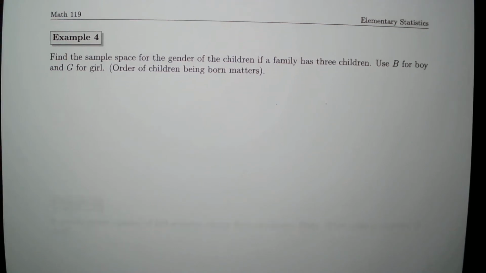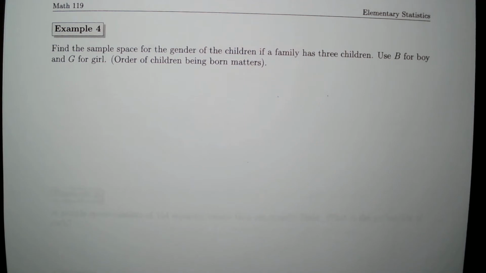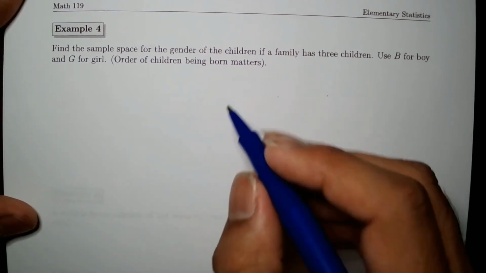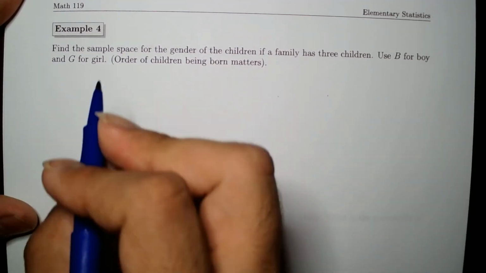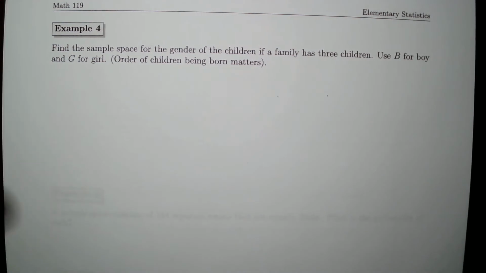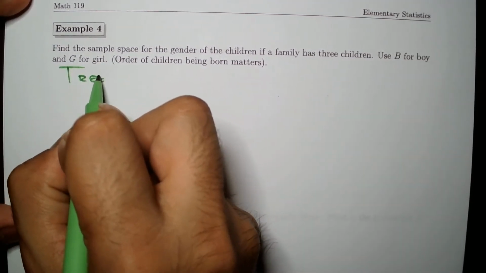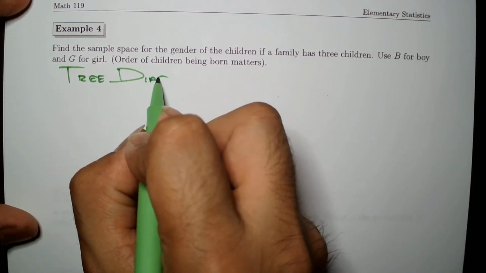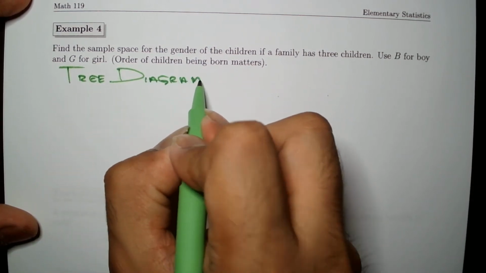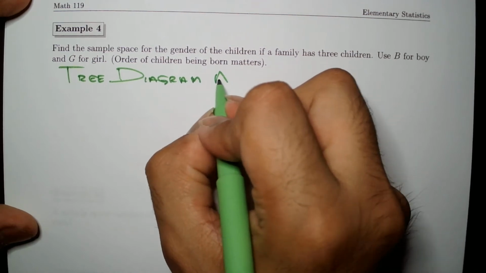So let's see how we describe this. In this case, we are going to use the tree diagram approach. It's going to be a little bit different.